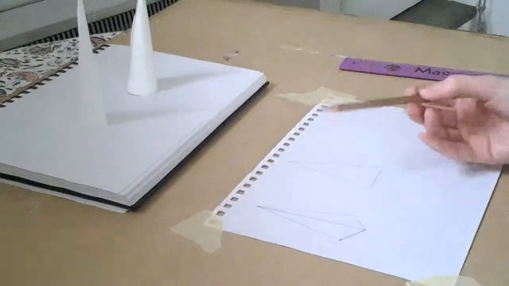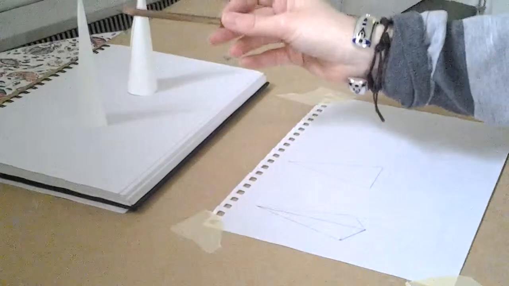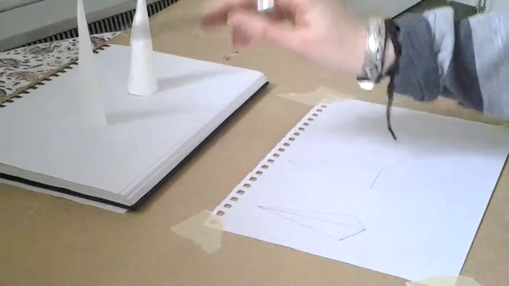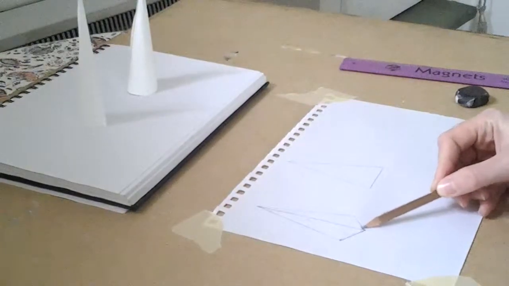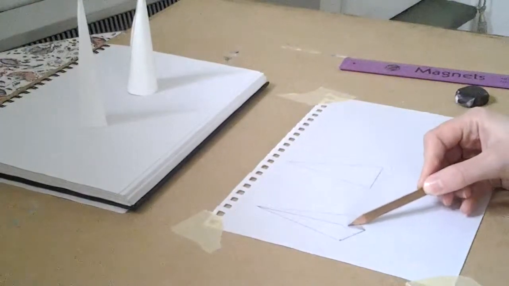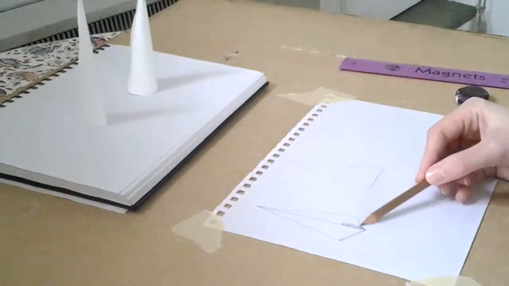So now we'll start adding shading. This side is in the light in front of me, and this side here is in the shade. So we'll start adding shading on this point here. Again, I'm going to start darker at this point, going lighter.